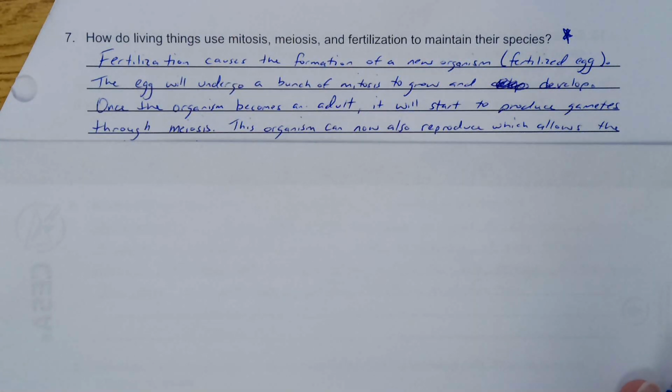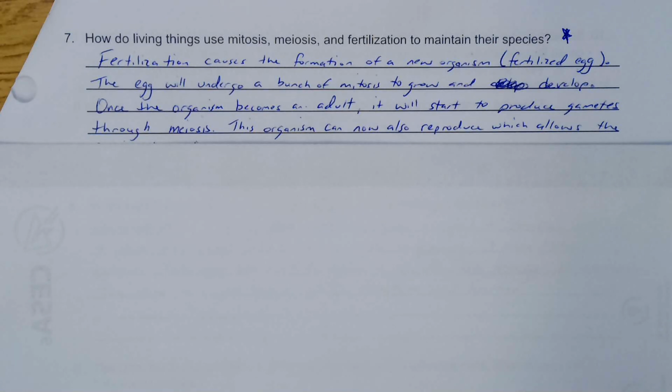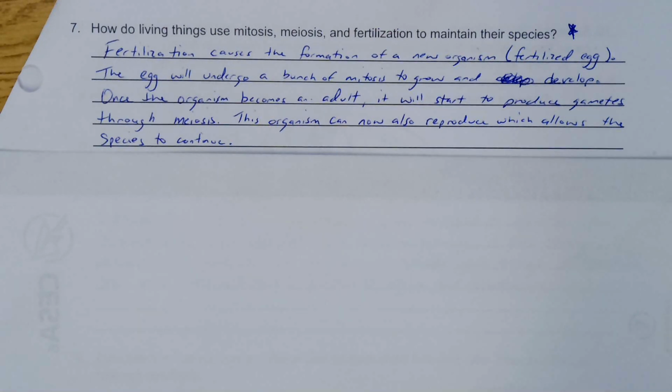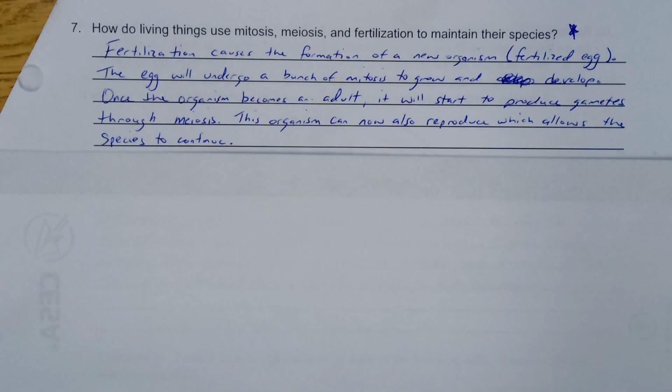Through meiosis, this organism can now also reproduce, which allows the species to continue. In other words, it can now go through meiosis itself, where it's going to make sex cells, which are then going to combine with other sex cells to make a new organism, which then allows that organism to grow and develop and become an adult and make its own gametes, and so on and so forth.